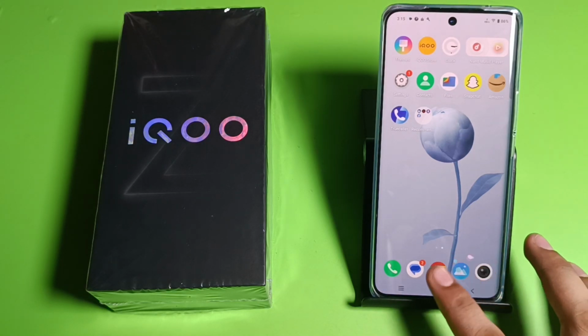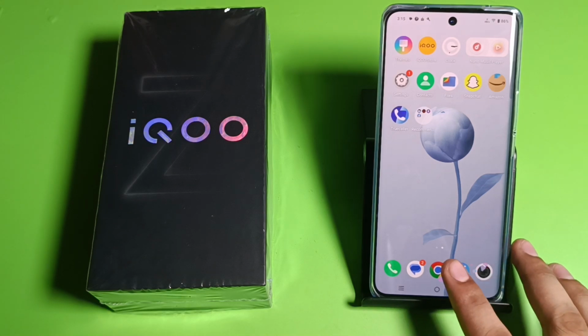In this video I'm going to tell you how to enable the sidebar in your iQOO smartphone.